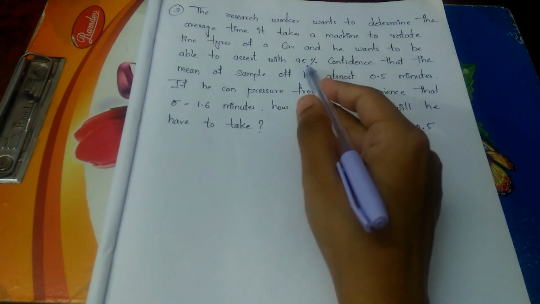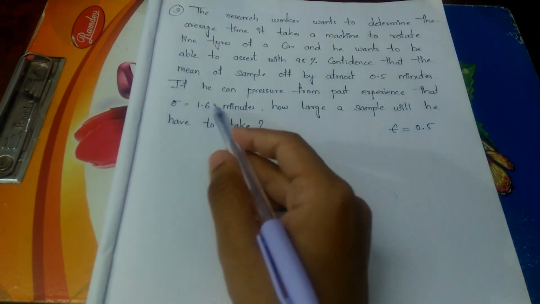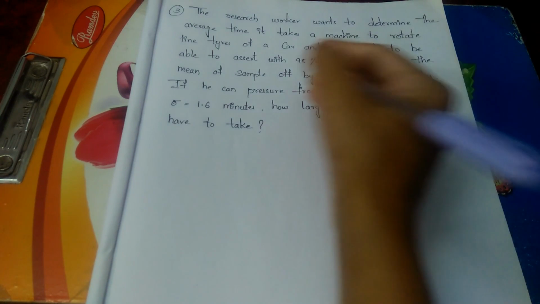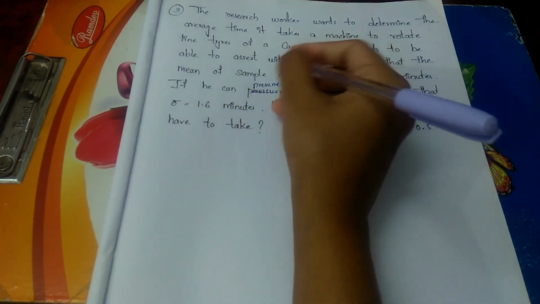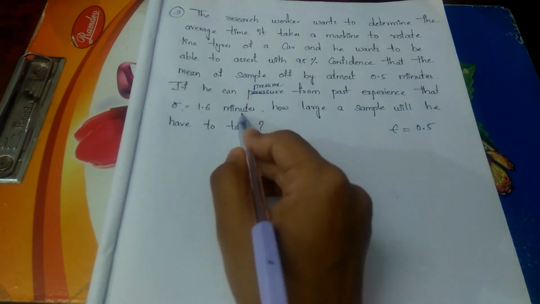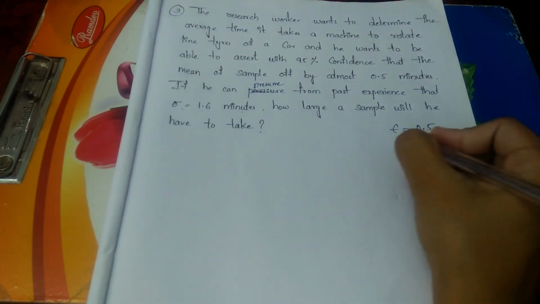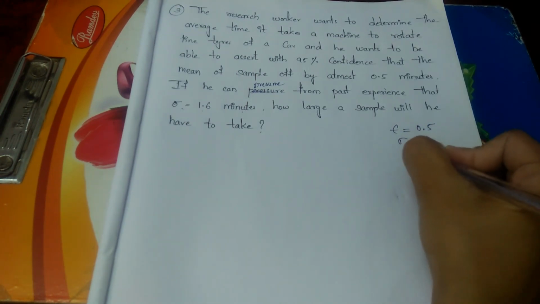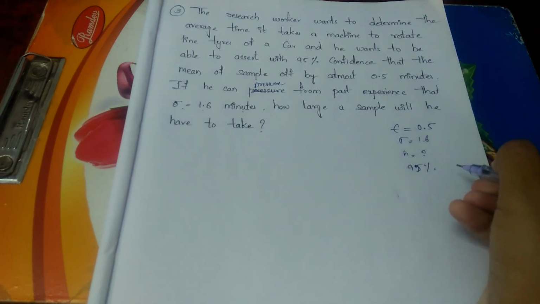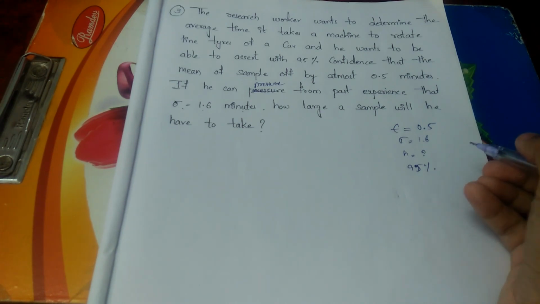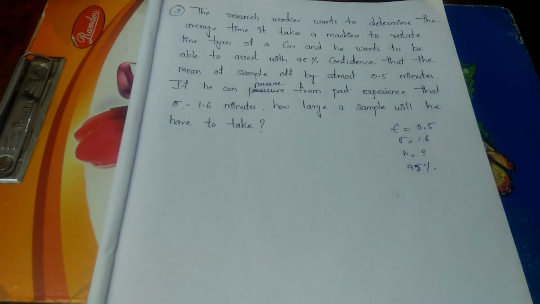So here the 95% confidence is given, and the 1.6 minutes is presumed. So sigma is 1.6 minutes and the n value we have to find out, and it is also given that it is 95% confidence. So based on this information, the value of n we have to find out. So this is about how to solve the sample size related problems. And if you have any doubts, then let me know in the comment section.